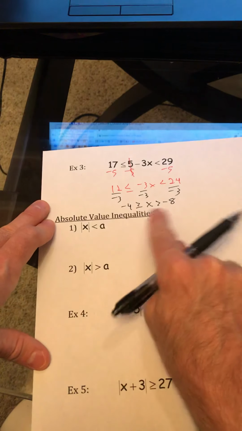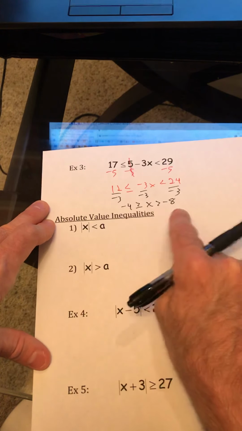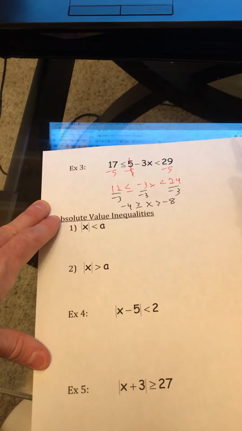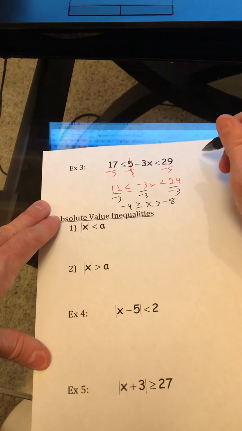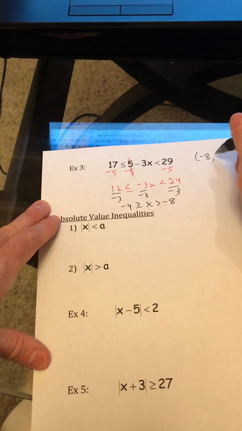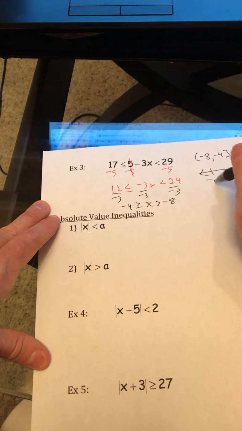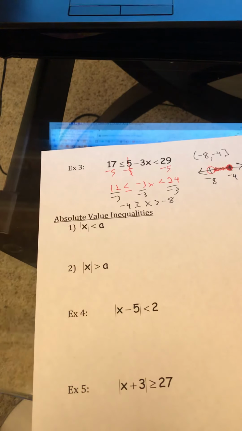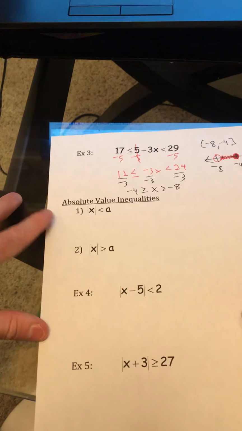I'm not real picky about you rewriting this in order as long as your interval is in the correct order, and same thing with your number line. So open dot around the negative 8, closed dot at negative 4, and we can shade in the middle.